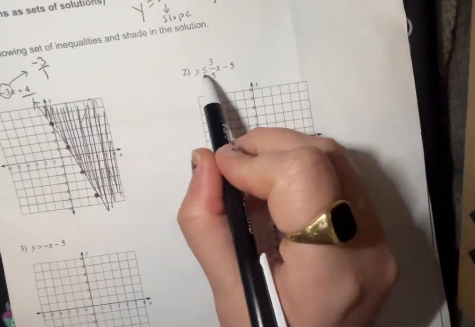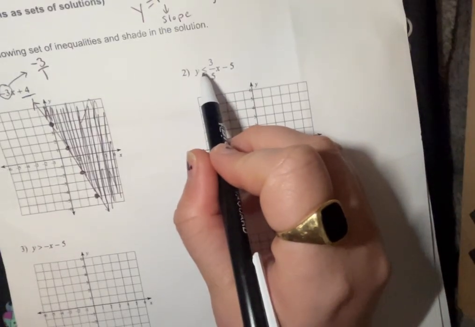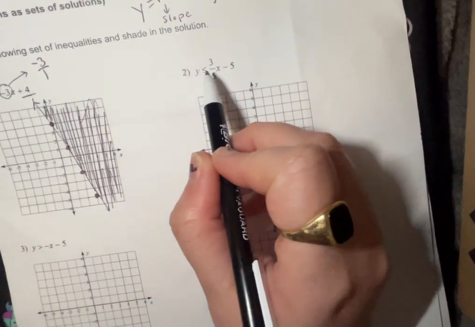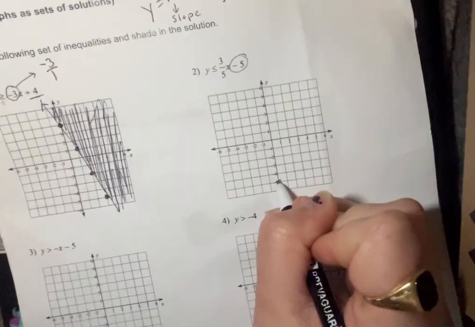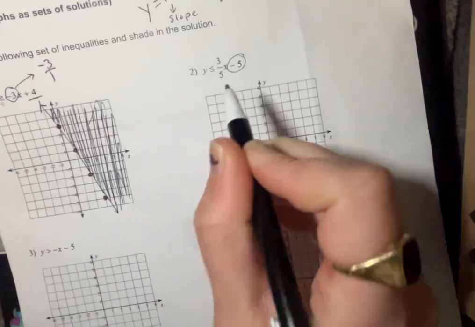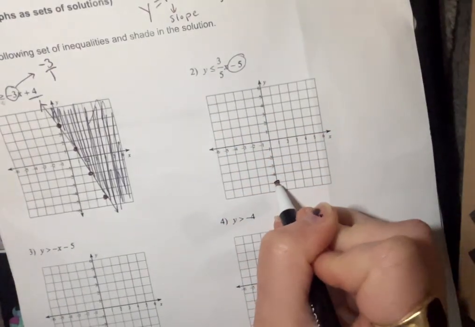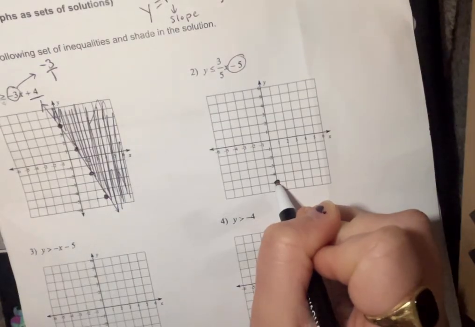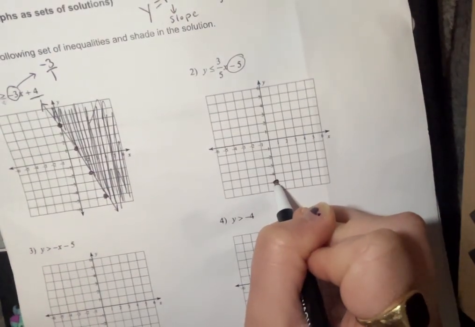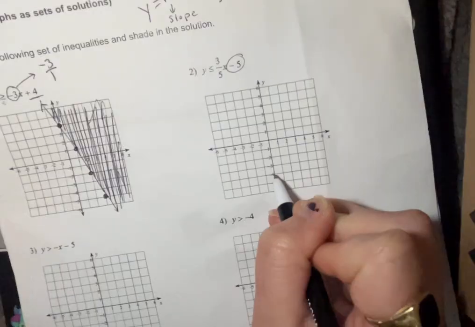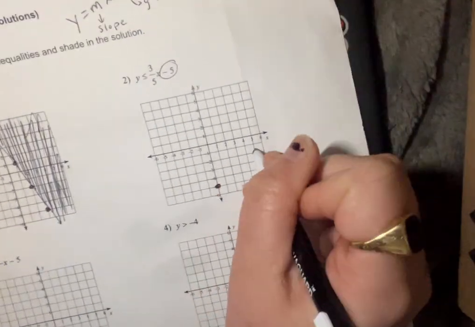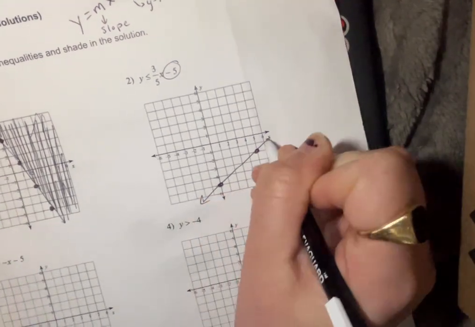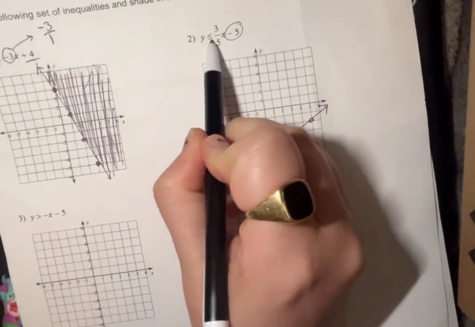Let's do the same thing here. This is going to be less than or equal to. Because it's an or equal to, it's going to be a solid line. We're going to start at the negative 5 on the y-axis. And our slope is 3 over 5. So we're going to go up 3, starting at the y-intercept. That's the whole point of the y-intercept. It gives us a starting point. We go up 3, 1, 2, 3 over 5. That's all it really gives us. That's plenty. That's enough.